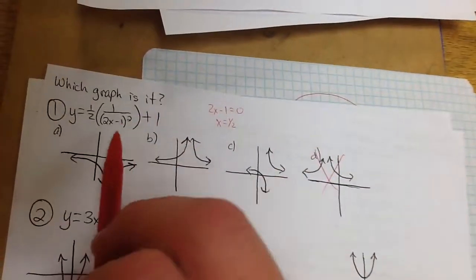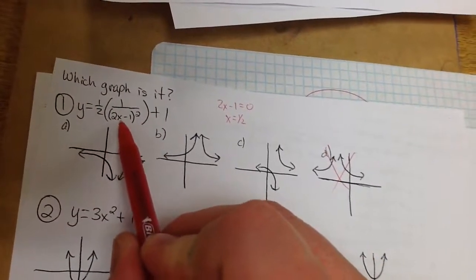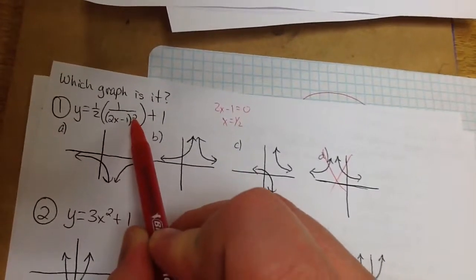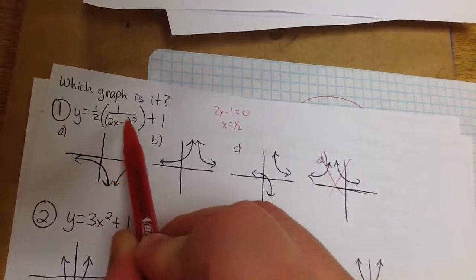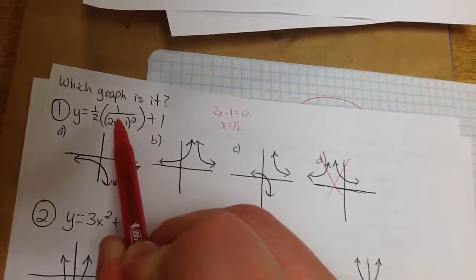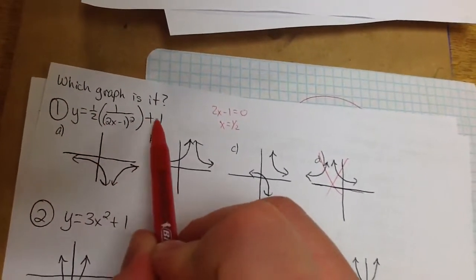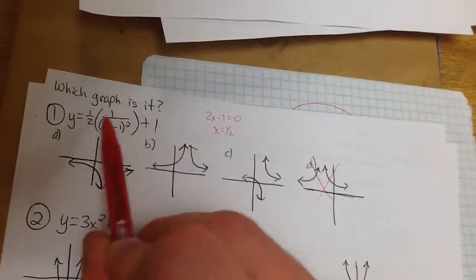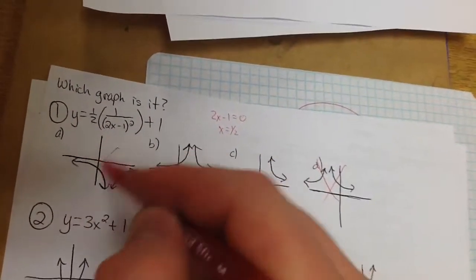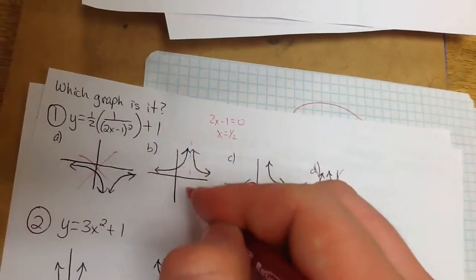Okay. Next thing that I would think of would be, no matter what I plug in for x, I'm going to multiply by 2, subtract 1, but then I'm going to square it. So no matter what's inside of here, it gets squared and it becomes positive. And a positive 1 divided by a positive number is still positive. And then I multiply by a half and it would still be positive, and I add. So whatever I plug in for x, I always get a positive result for y. So there's no way I can get a negative answer for y. So that can't be, and that can't be because it comes down here, so it must be that one.